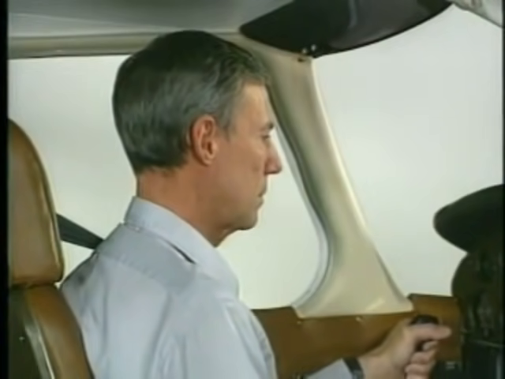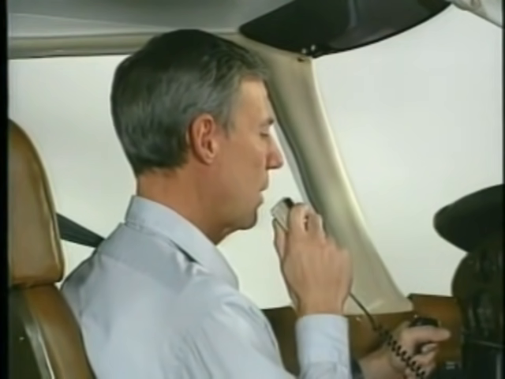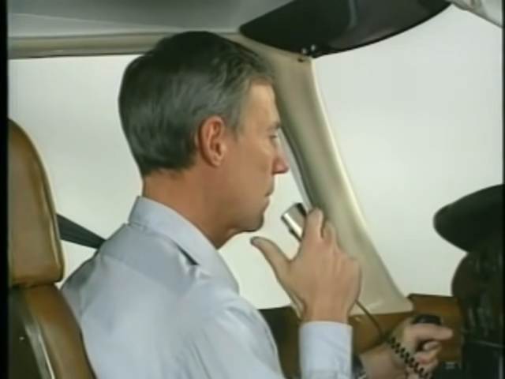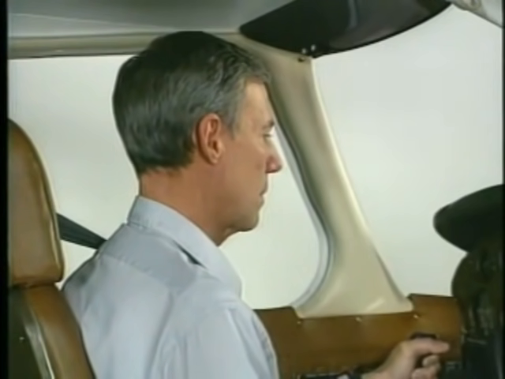Military operations areas, or MOAs, are established to separate certain military training activities from IFR traffic. When flying IFR, you may be cleared through an active MOA if ATC can provide separation. If you are flying VFR, you should exercise extreme caution within an active MOA.